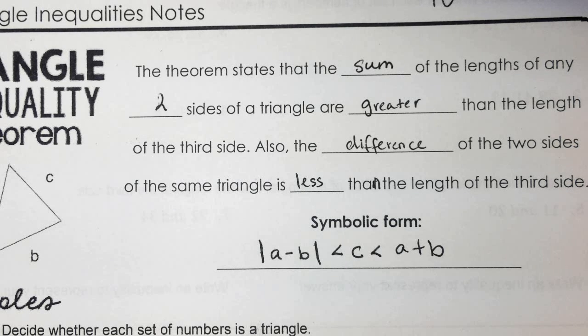This theorem helps us prove whether three side lengths that they give you could make a triangle. There are rules for triangles just like there are rules for anything. A triangle can't be a triangle unless the two smaller sides of that triangle add up to be a number greater than that third side, the larger side.